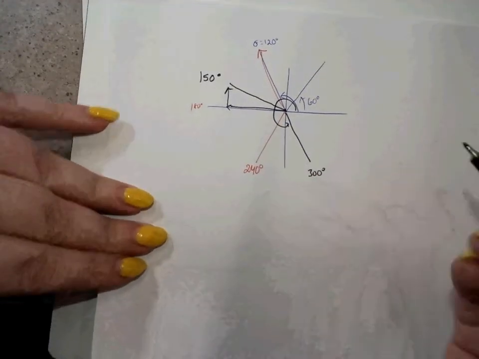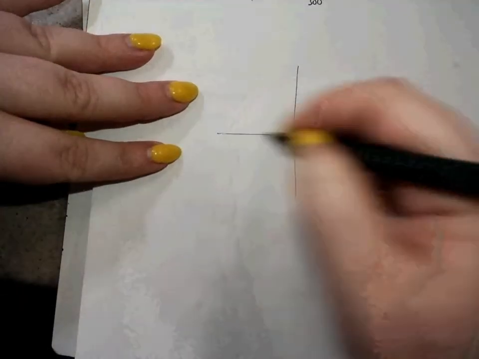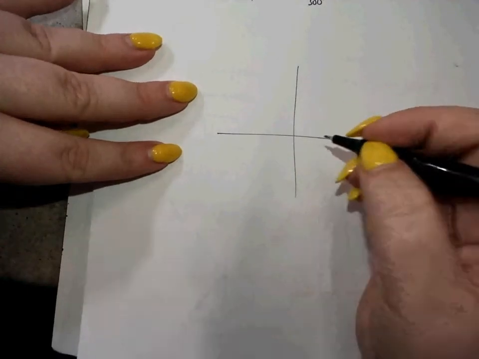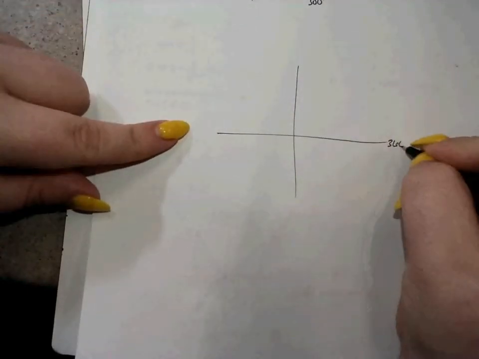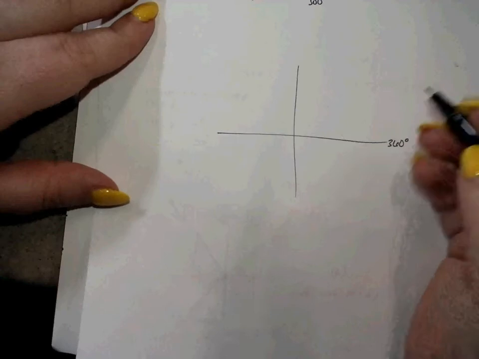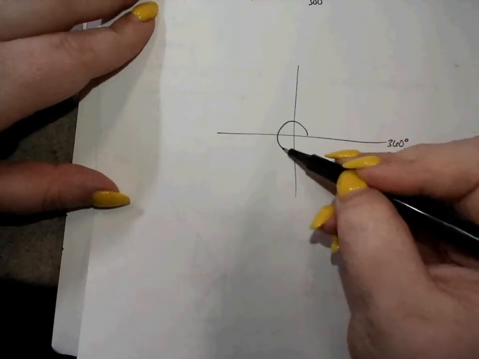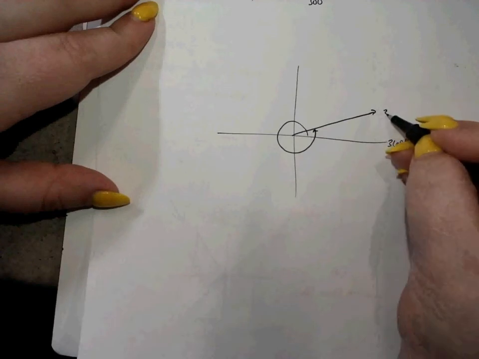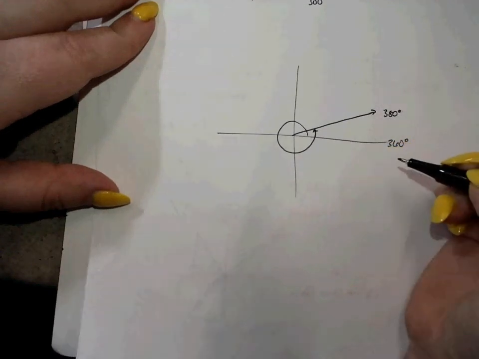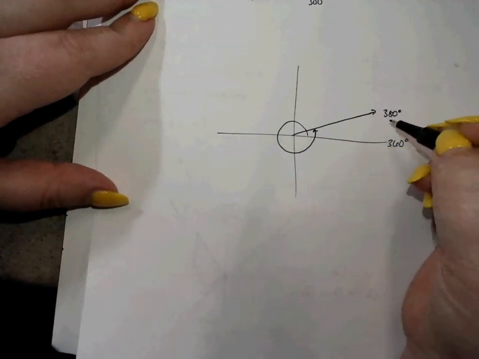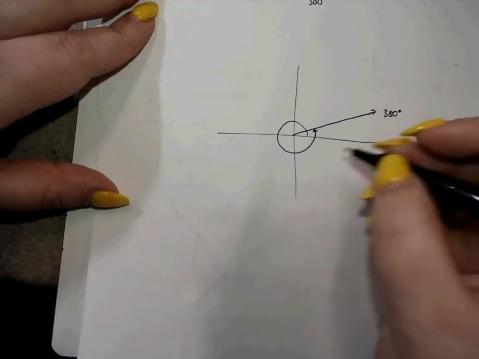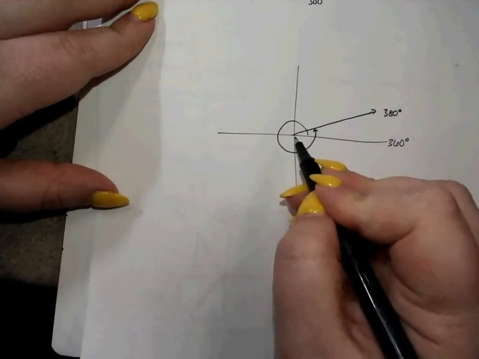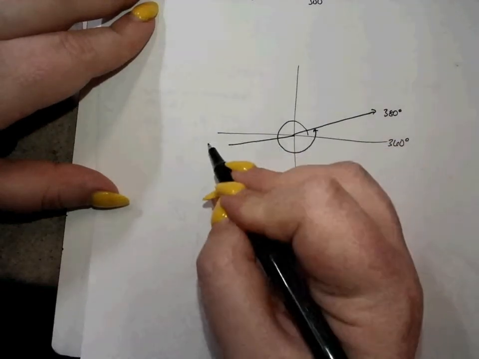All right? Now, when it can be a little bit more interesting is, say, this is 360. Say I said it's 380 degrees. So it's a full rotation plus 20 more. Half of 380 is going to be 190. That puts me in here.